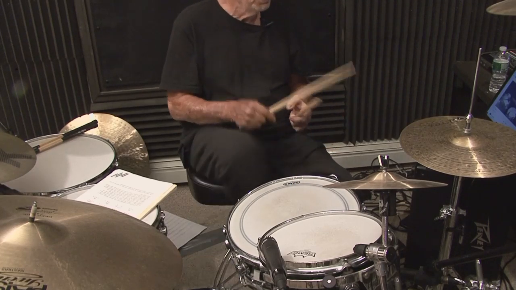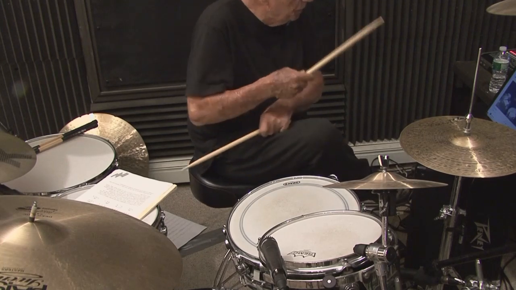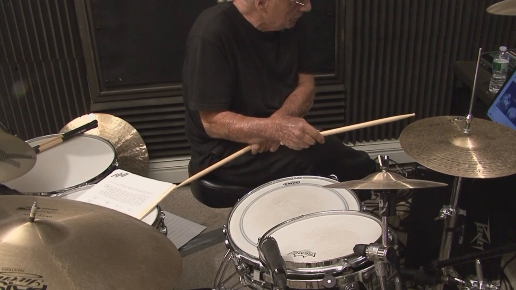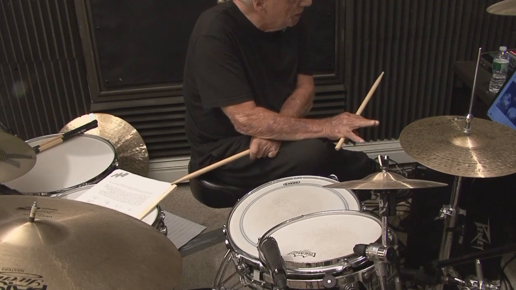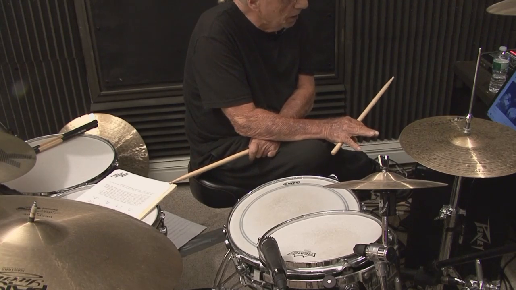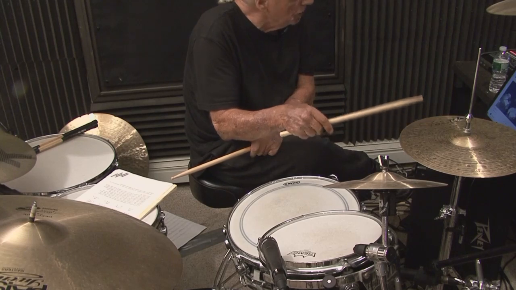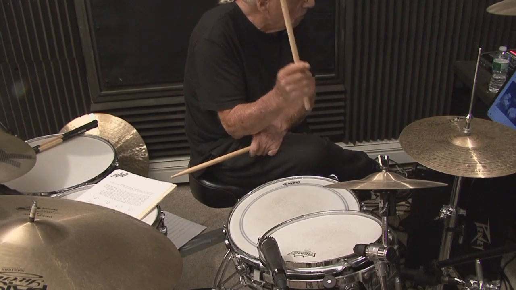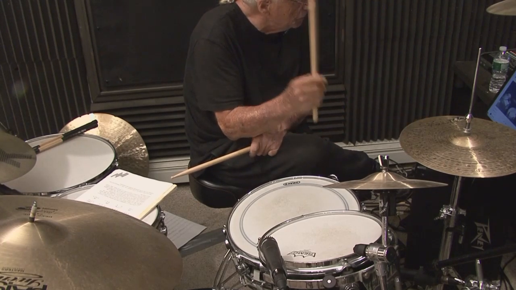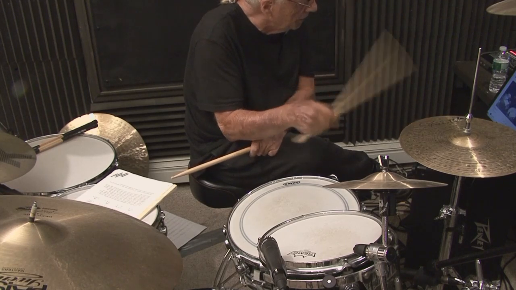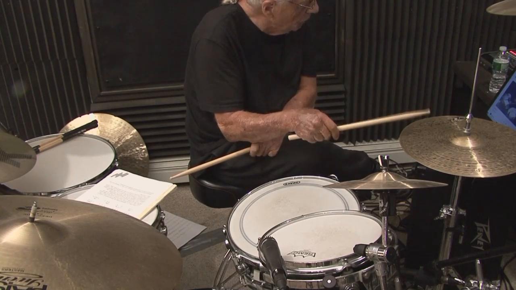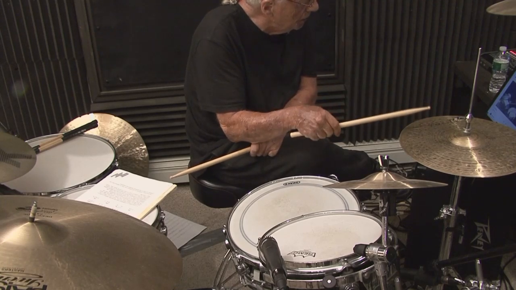Now notice the right hand. When I'm playing the right hand, I have two different sounds on that hi-hat. I have the downstroke and the upstroke's a little lighter. 1E and a 2E. That pushes the downbeat. And 4E and 1E and 2E and.